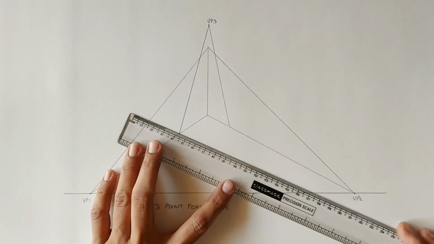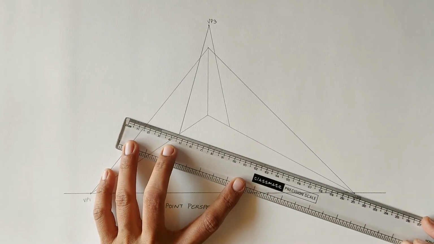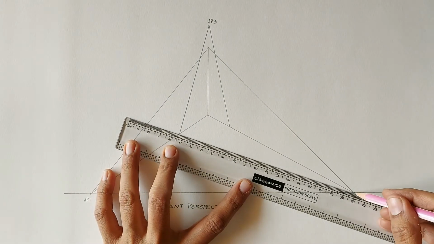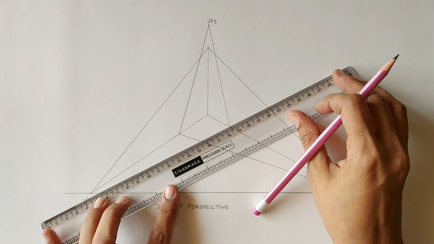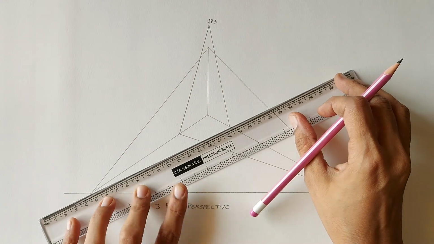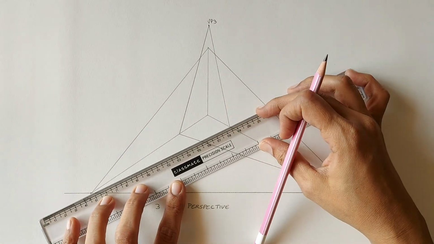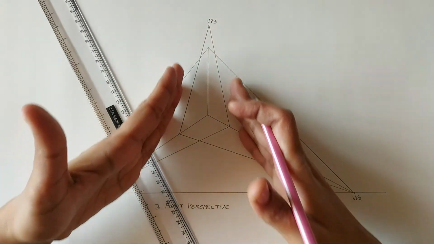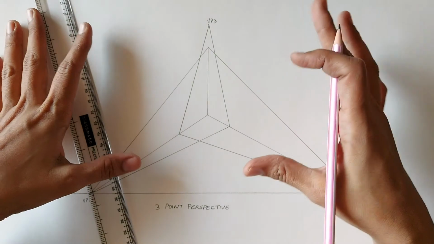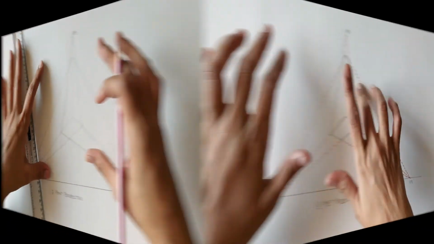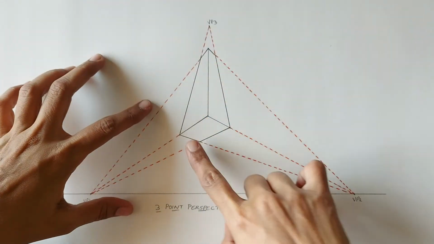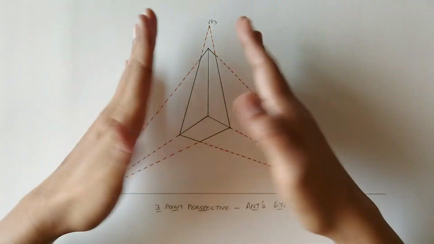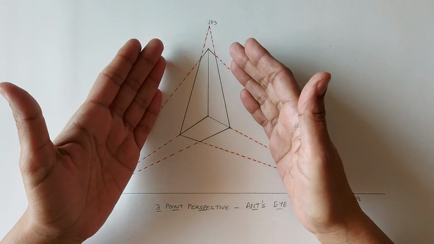Now we will make the bottom of the box. I'll mark the converging lines with red and get back. I hope it's more clear now. Here too the parallel lines seem to meet at a third vanishing point.